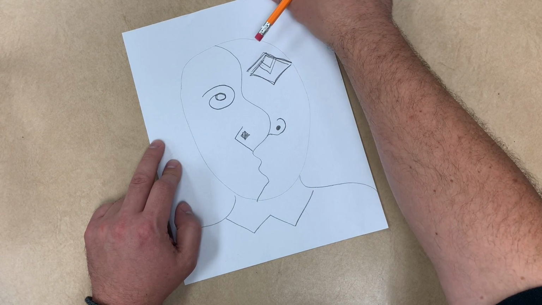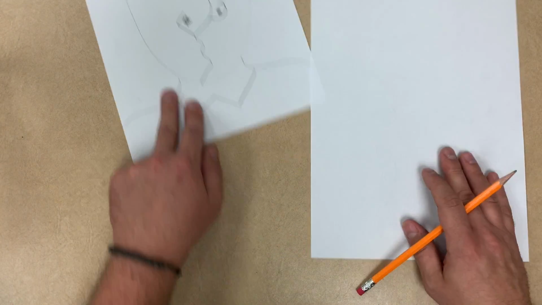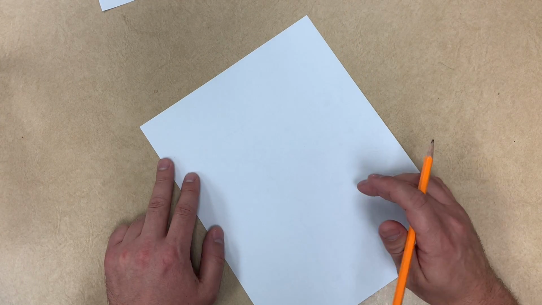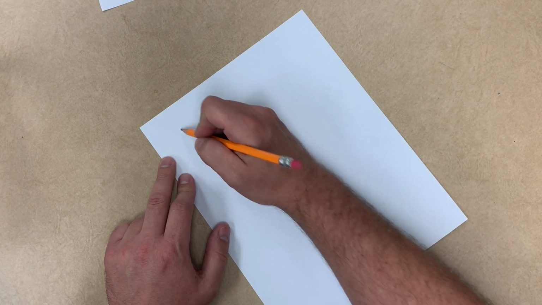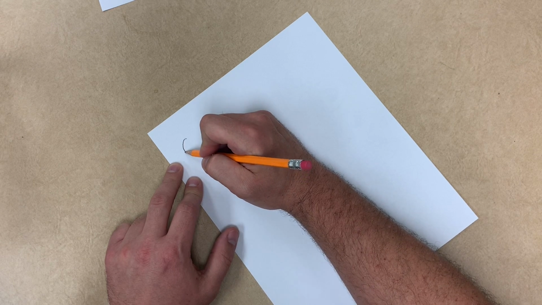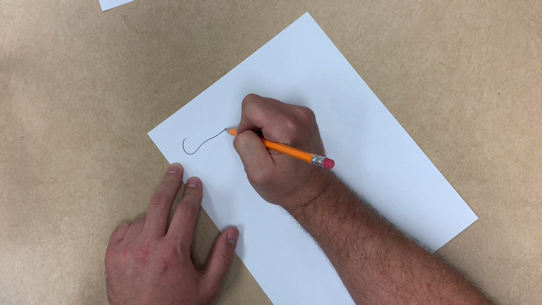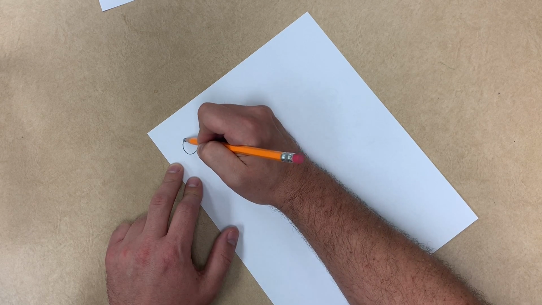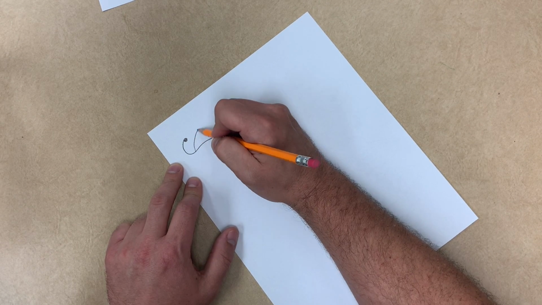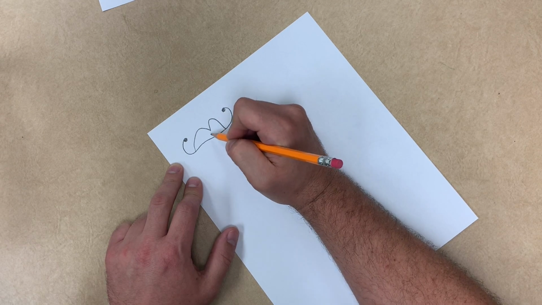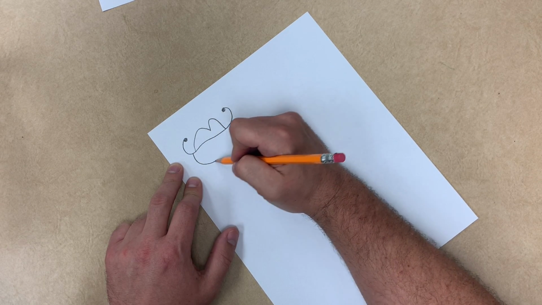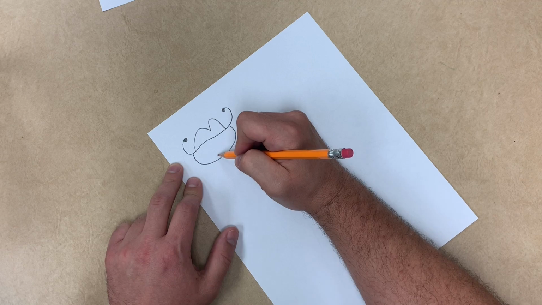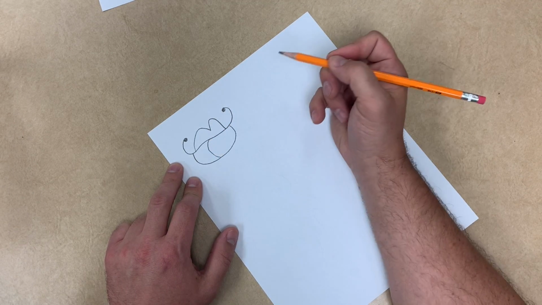Okay, and last but not least, let's look at lips. Flip this one over, do some different lip types. This one's meant to be a little weirder and a little crazier.